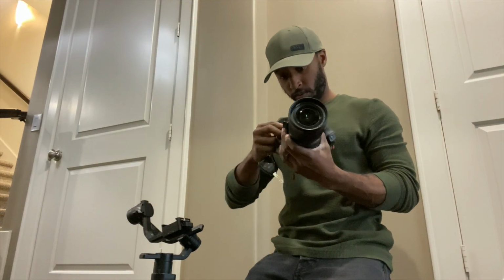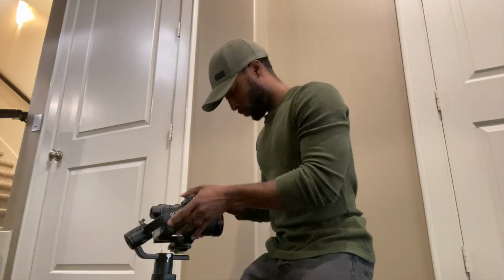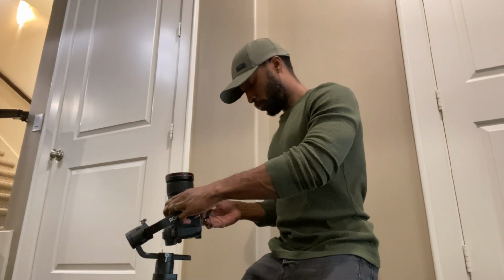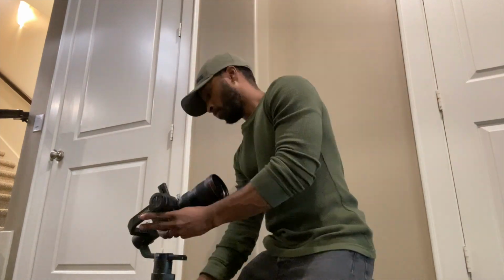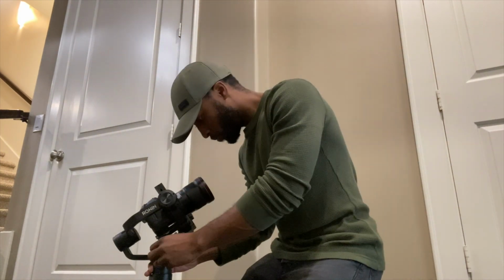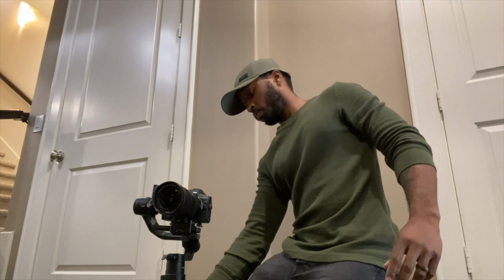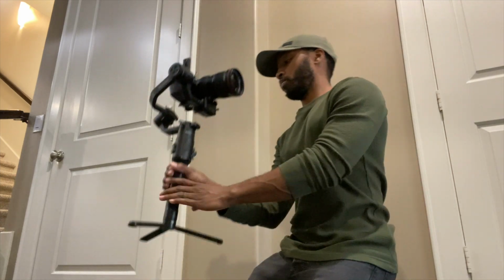Balancing the Ronin S is not a difficult task, I'll say that, but I have been doing it for a couple of years now since I've had this gimbal, and it still takes me about a solid minute to 2 minutes to actually get this thing going, and that's someone who's been balancing this thing for a year. I've seen people struggle to get this thing balanced for like 20 minutes before, especially when it's their first time.